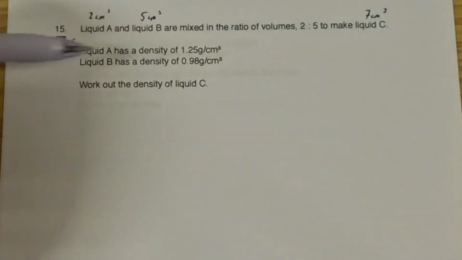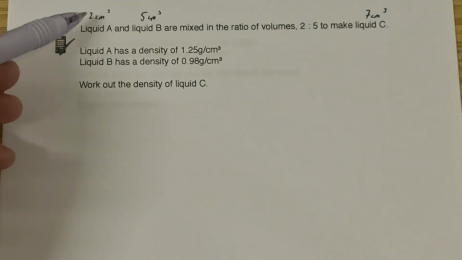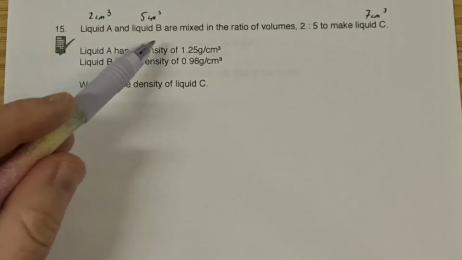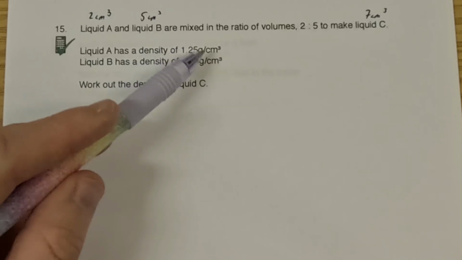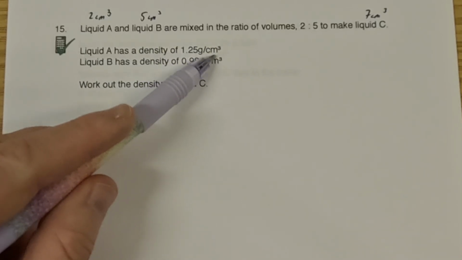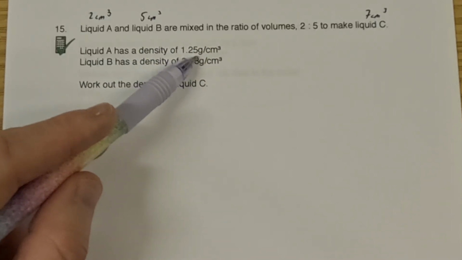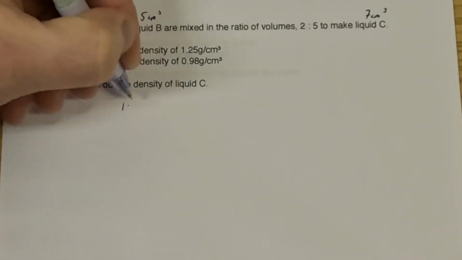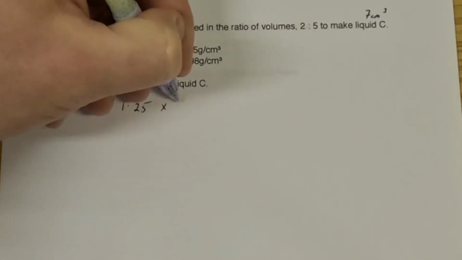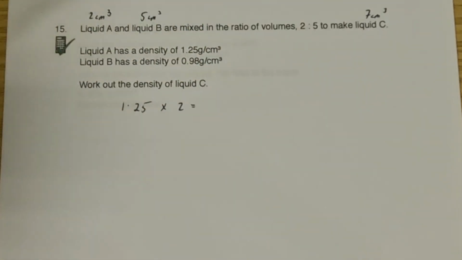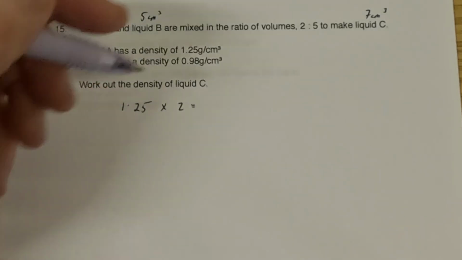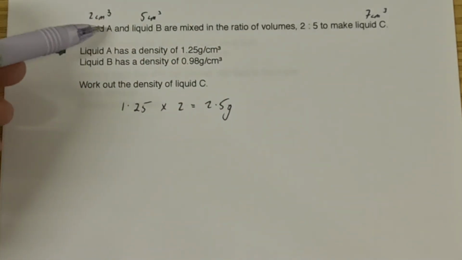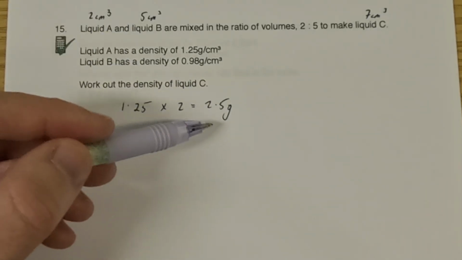Okay, so let's have a look at this. In terms of liquid A, we're using 2 centimeters cubed. And the density of liquid A is 1.25 grams per centimeter cubed. So every centimeter cubed has got a mass of 1.25 grams. And we're using 2 centimeters cubed. So if we take the 1.25 and we multiply that by 2, that'll tell us the mass of liquid A. And 1.25 times 2 is equal to 2.5 grams. So 2 centimeters cubed of liquid A would have a mass of 2.5 grams.